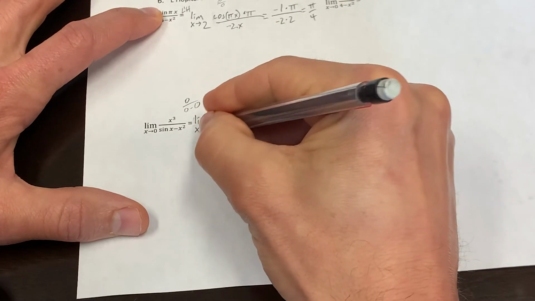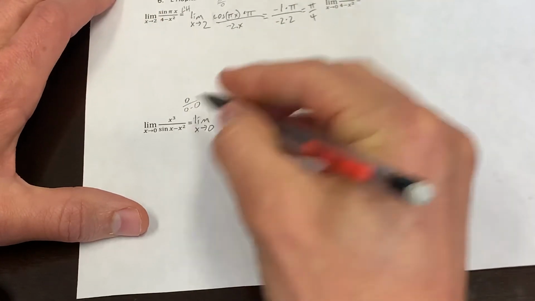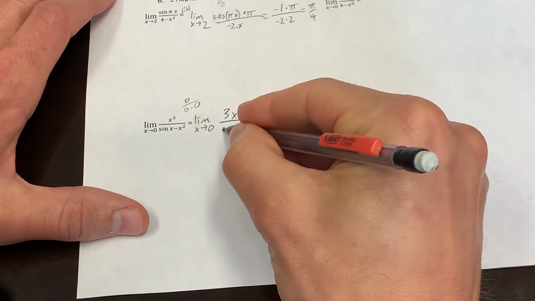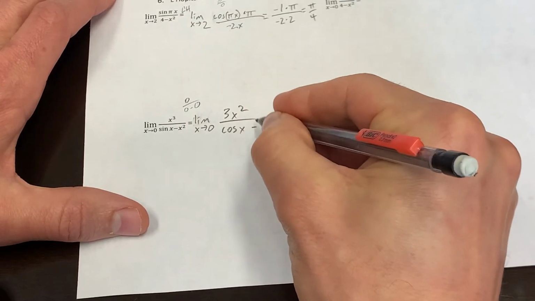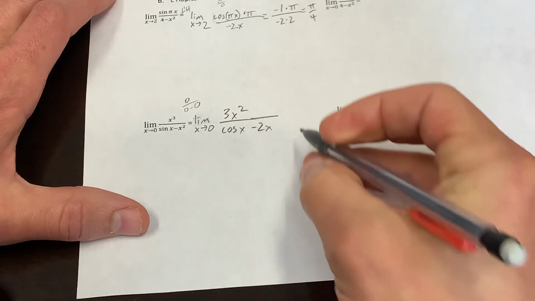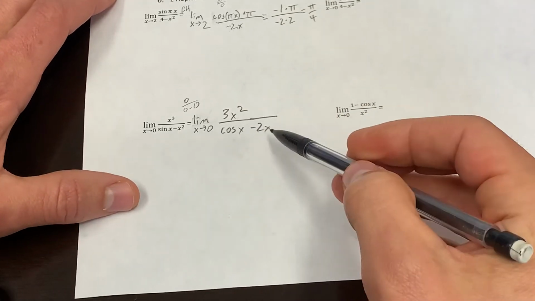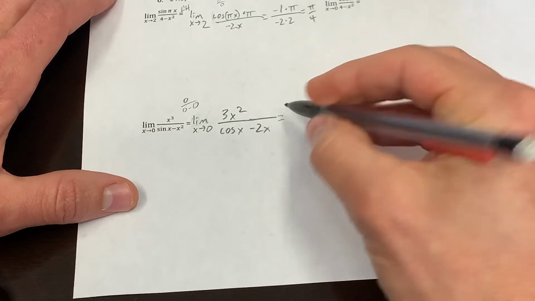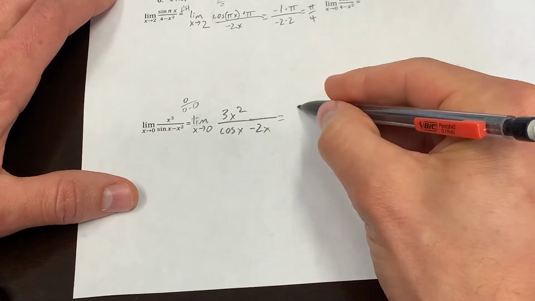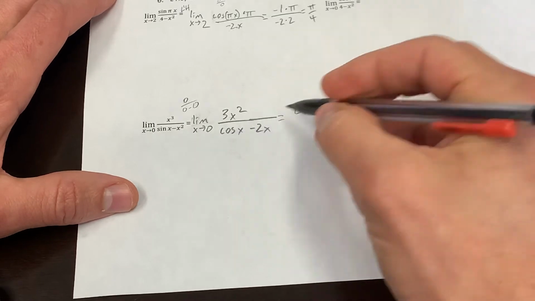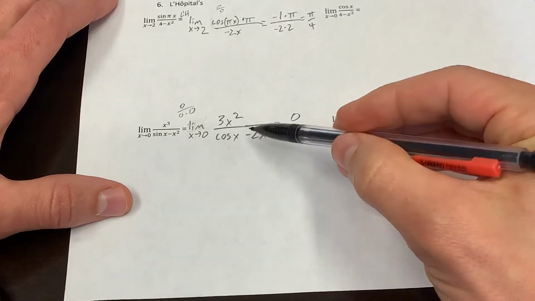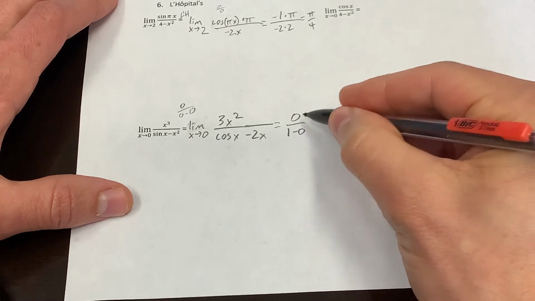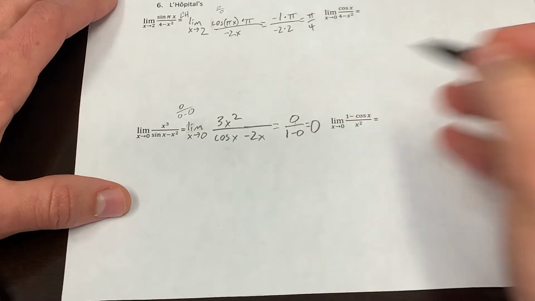The limit as x goes to 0, the limit doesn't change. Derivative of the numerator, derivative of the denominator, cosine x minus 2x. Now don't get overly antsy. You might say, oh, there's an x there. But you've got to check, is this an indeterminate form? The numerator is 0, but the denominator, again using substitution, cosine of 0 is 1 minus 0, so that is just 1.